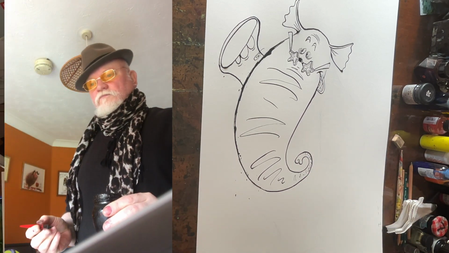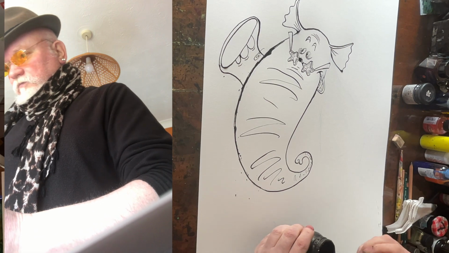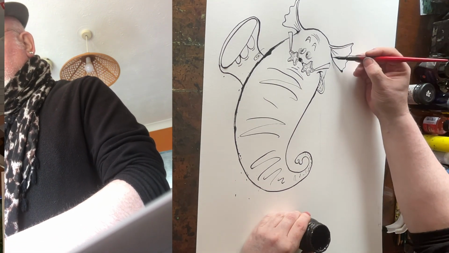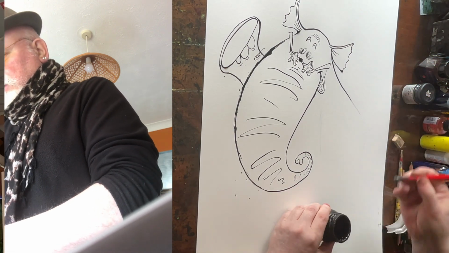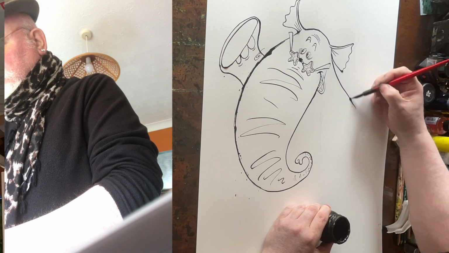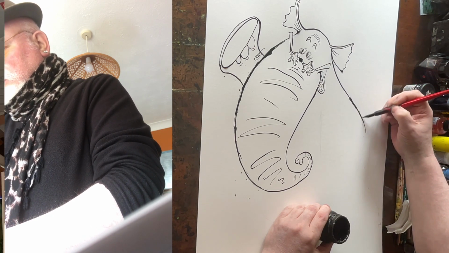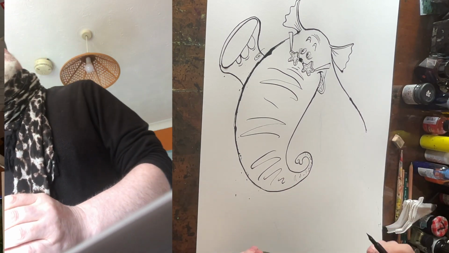Lovely. So we got ourselves a very, very happy elephant. So let's just draw the back. We're just going to take it from the base of his neck and we're going to bring it down. Keep it nice and round. And maybe like what we did in lesson 9, we also gave him a little tail. Do you remember?